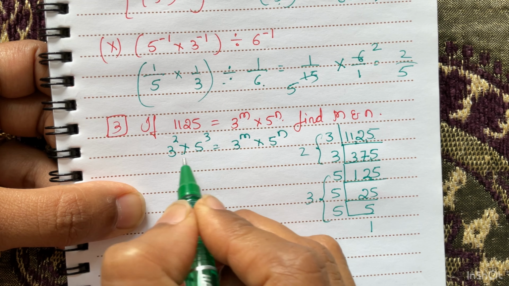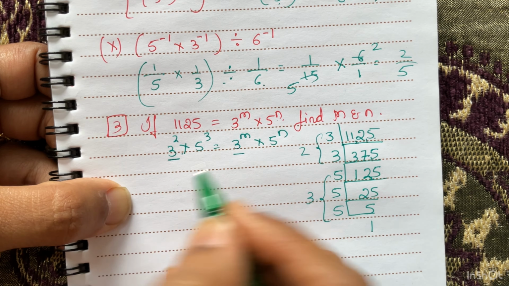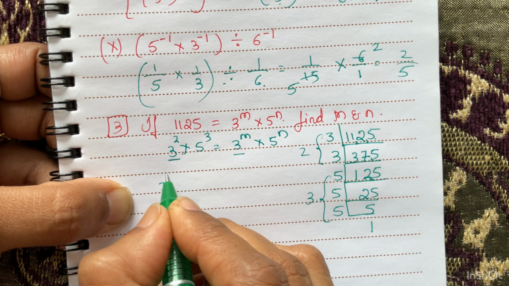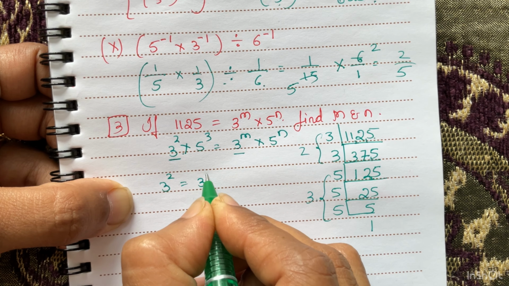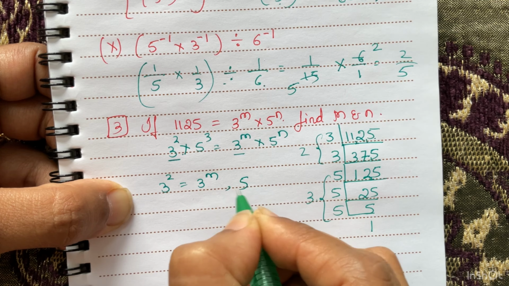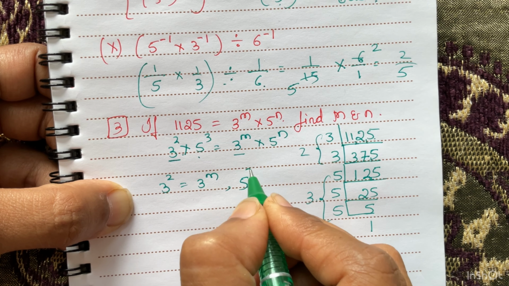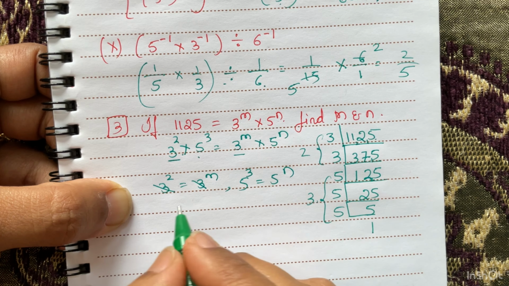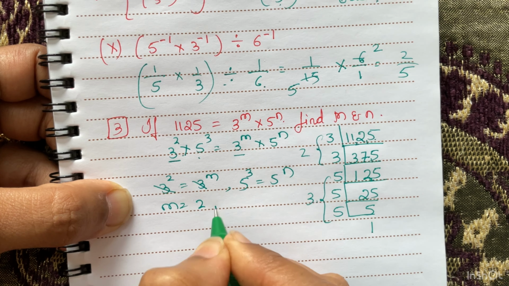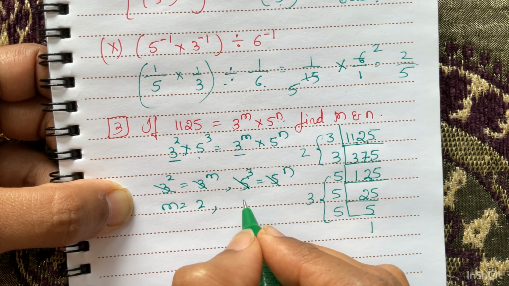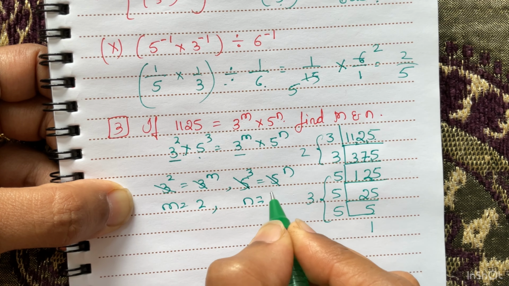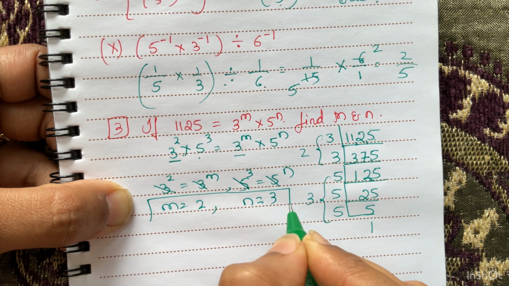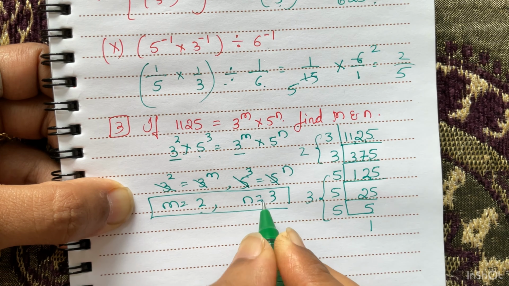Now here what we can do, we can equate like this. Okay, 3 raised to the power 2 is equals to 3 raised to the power m, and this side, one more we have, that is 5 raised to the power 3, which is equals to 5 raised to the power n. Now the bases are same, get cancelled, m value we found, that is 2. Base gets cancelled, and n value we found, that is here 3. So m and n value we found, that is 2 and 3 here.